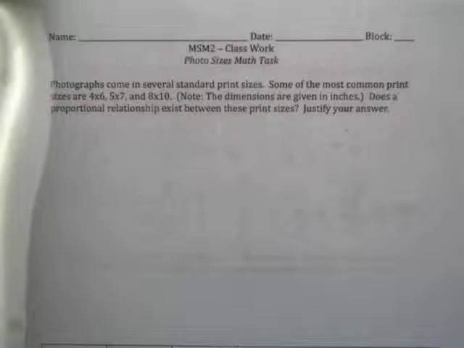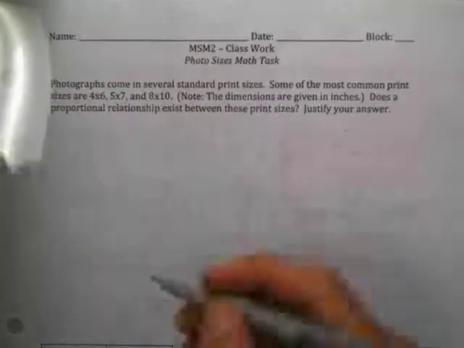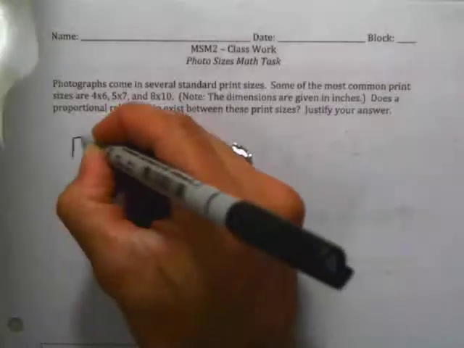Okay. Photographs come in several standard print sizes. Some of the most common print sizes are 4x6, 5x7, and 8x10. The dimensions are given in inches. Does a proportional relationship exist between these print sizes? Justify your answer.